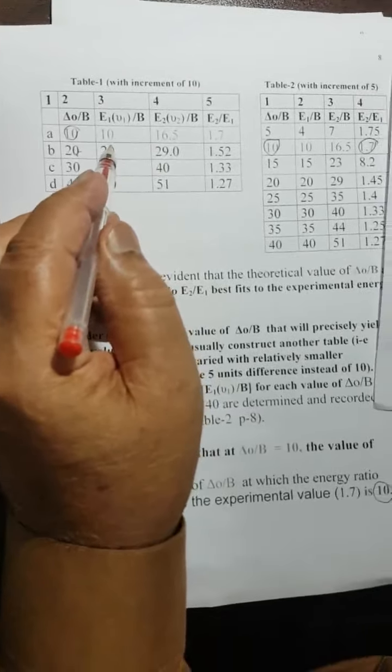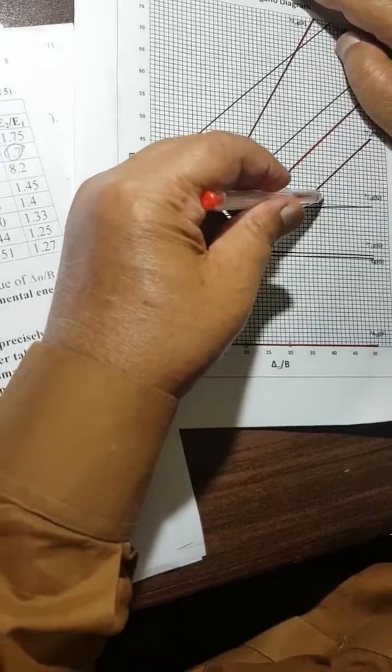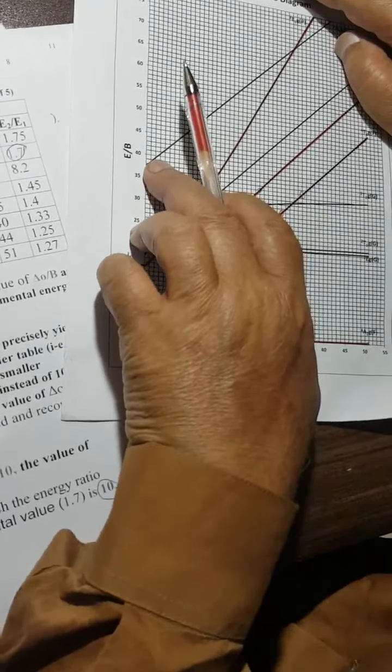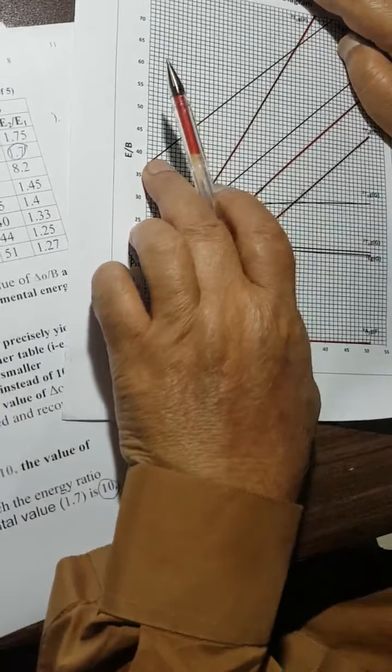Let's see the first transition, not the second one. You go up like this. I hope I have not lost it. And it is here. You make a left, and this is again 40. So we record it. Then we go to E2.